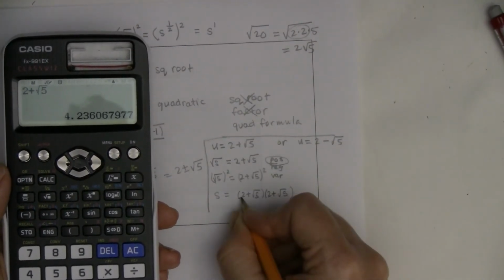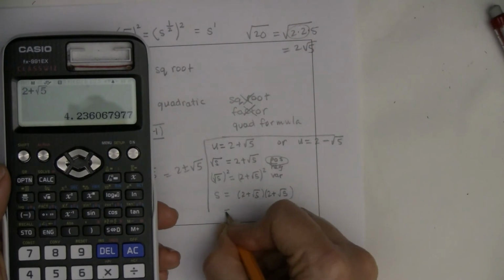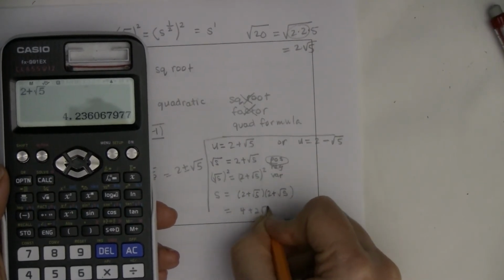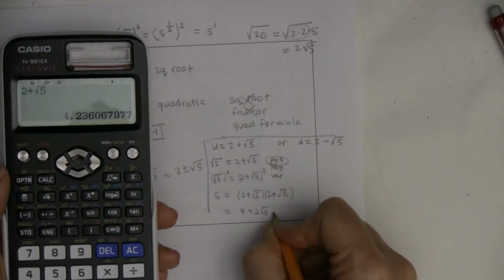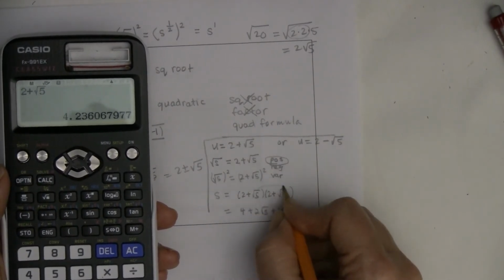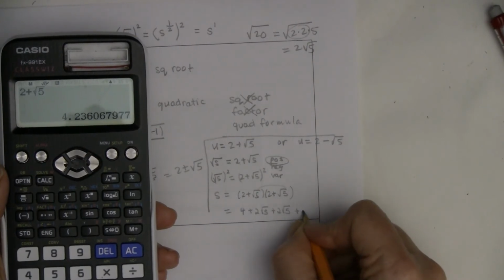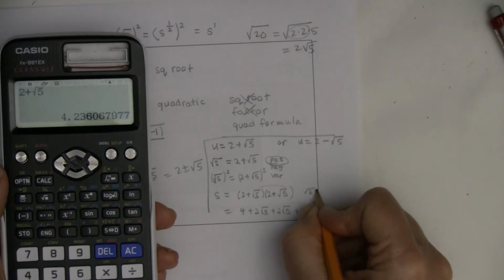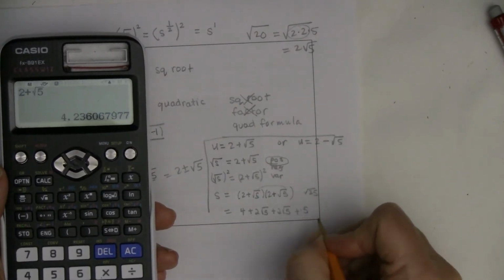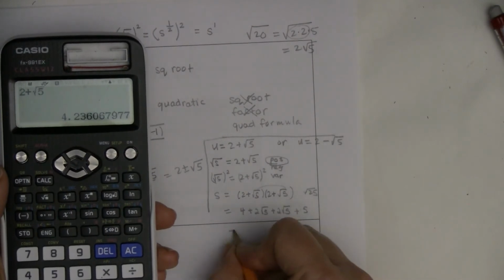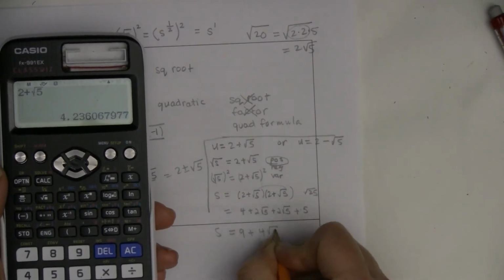So 2 times 2 is 4. 2 square roots of 5, more 2 square roots of 5, another one, and last but not least, the square root of 5 times the square root of 5. I'm going to go ahead and write that. When I do that, it is the square root of 25, which is 5. And then 5 plus 4 is 9, plus 4 square roots of 5.